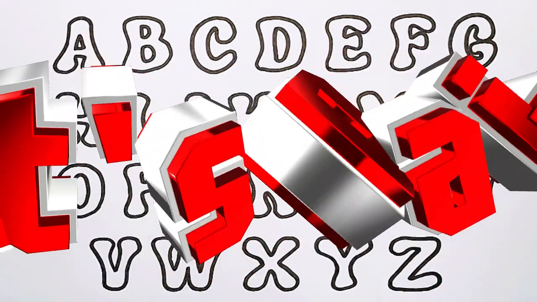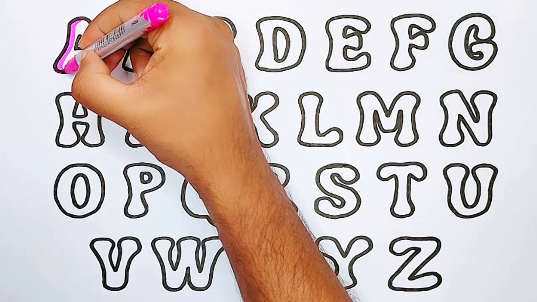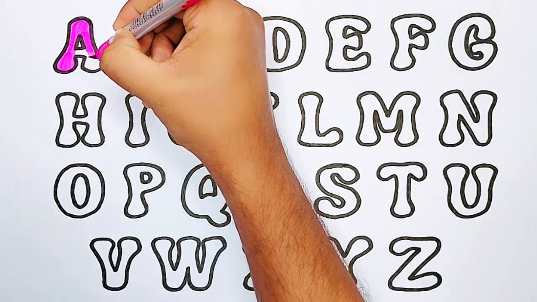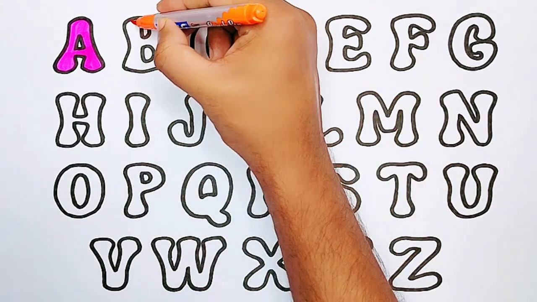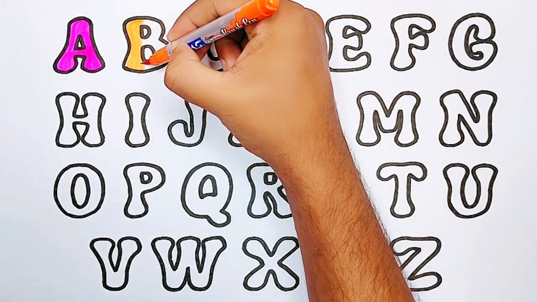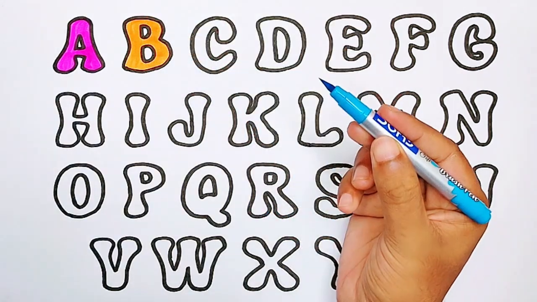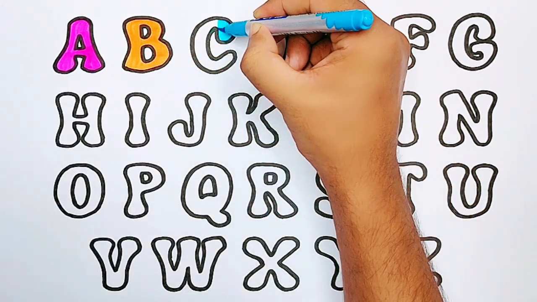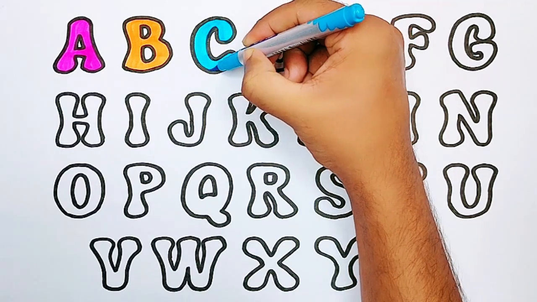Let's paint. Pink color. A for aeroplane. Orange color. B for broccoli. Sky blue color. C for capsicum.